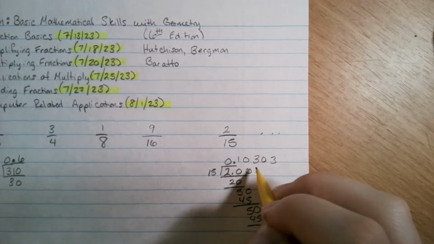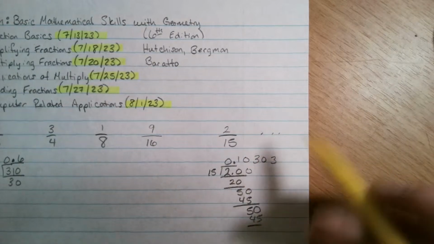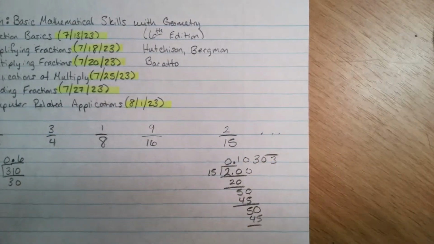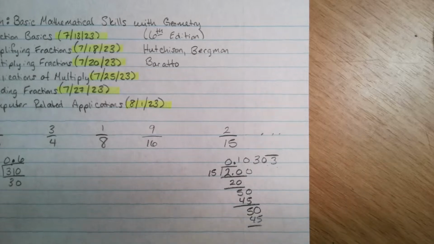Where these two will have a repeating number. In this case, it's 0 and 3. If it keeps on going forever and ever, we put a bar over the repeating numbers to show that it does, in fact, go on forever and ever. And because we have a repeating decimal, that's not a very neat notation. So that's why we have lovely fractions.